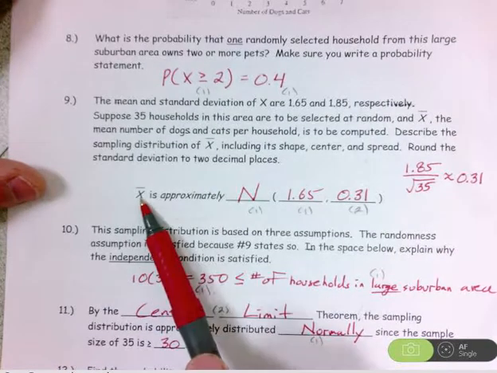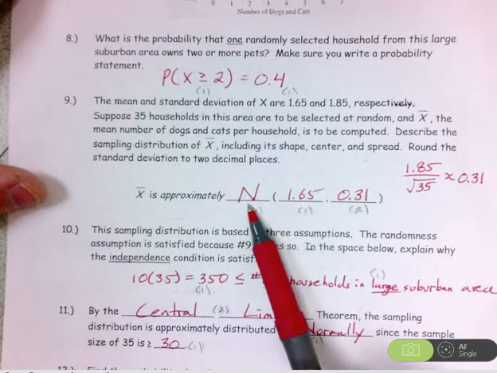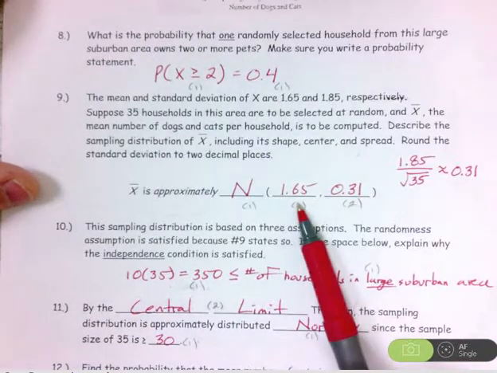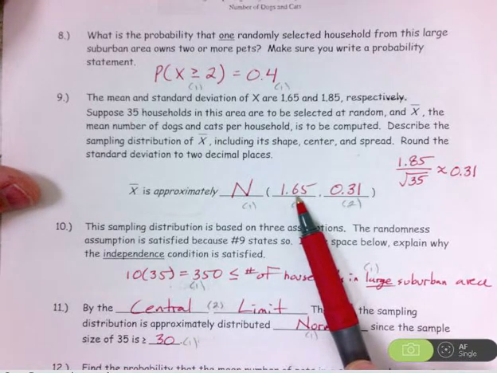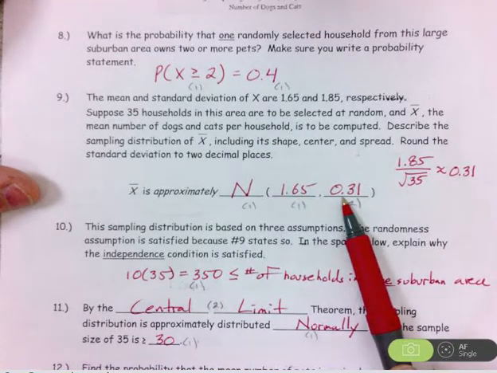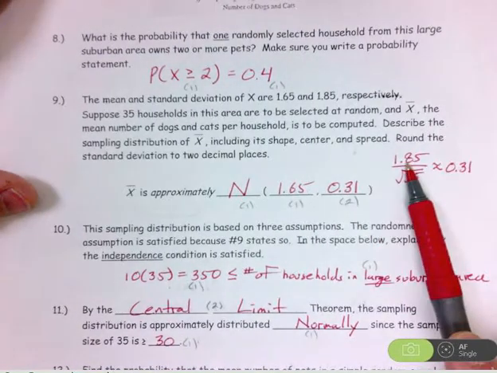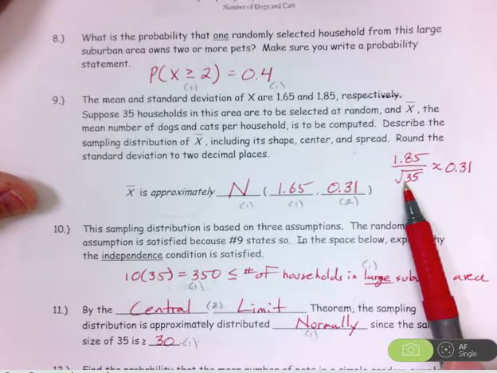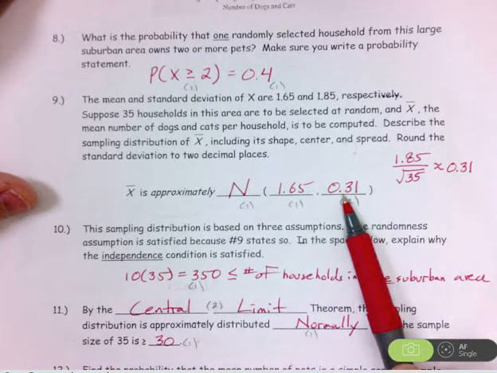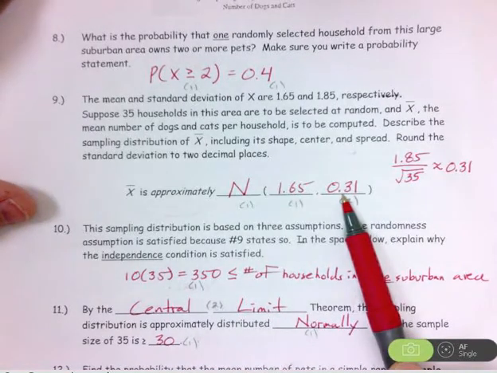So the sampling distribution for the mean is approximately normal around the true center of 1.65. We're told that's the center. And then the standard deviation of the sampling distribution would be the standard deviation from the population, 1.85, divided by the square root of the sample size, 35. So in total, that's 0.31.